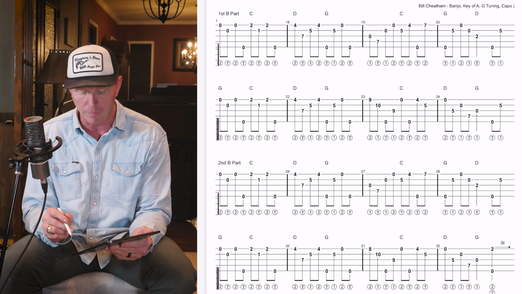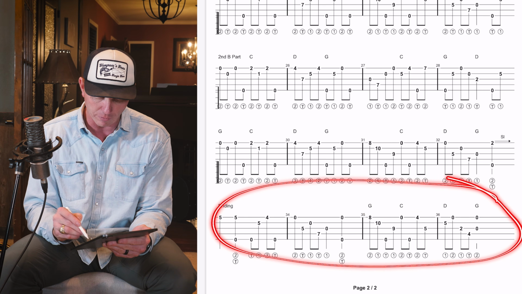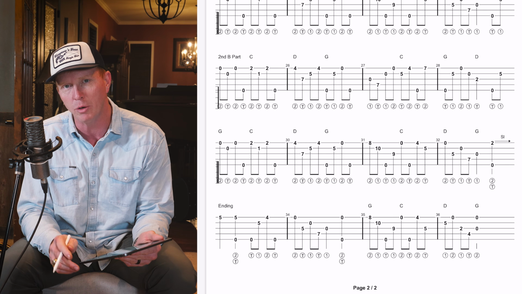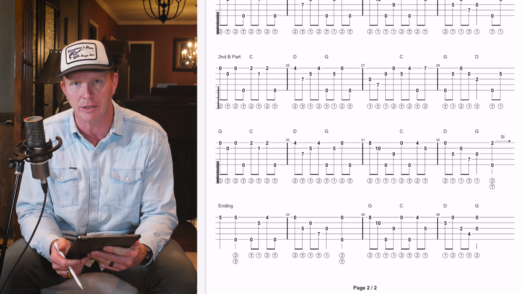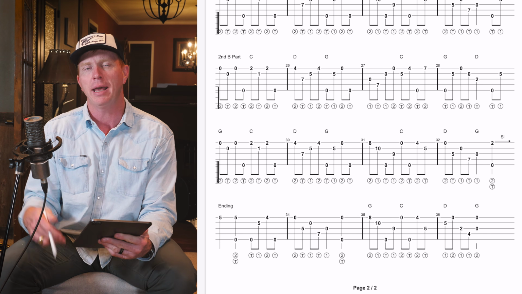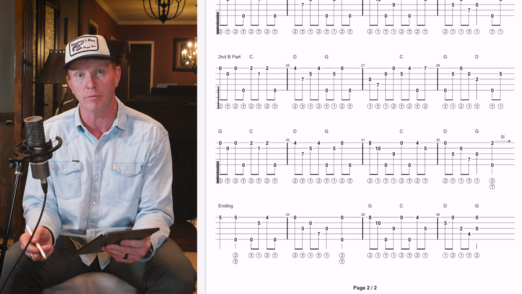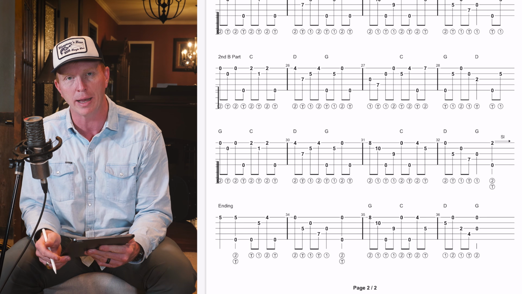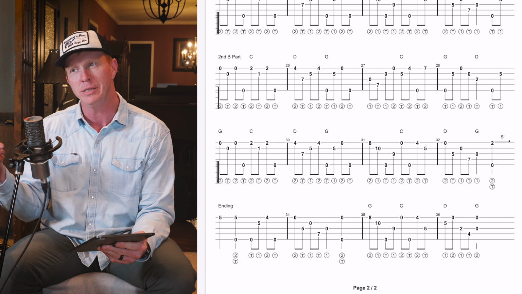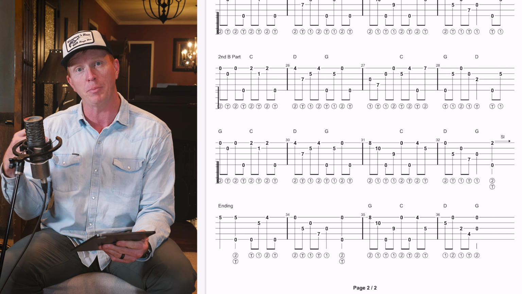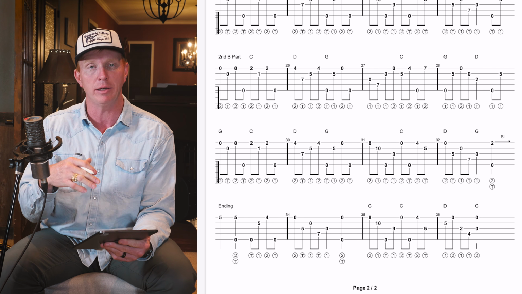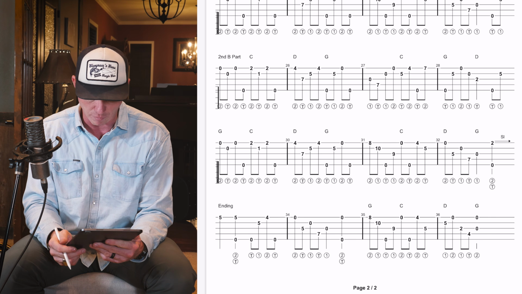8 measures as well. And then I've done what I often like to do and given you kind of a standard fiddle tune ending. It's usually 4 measures long. And I always try to make these endings different from just the normal endings that we play. I try to bring in some of the attributes of the fiddle tune into the ending itself, and I think you'll really enjoy that whenever we learn that.